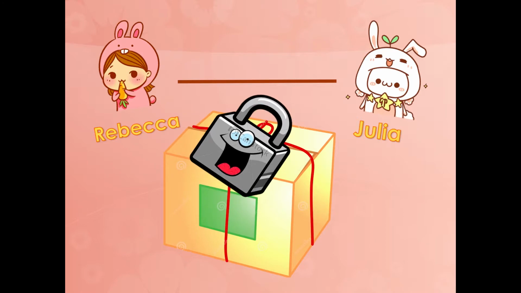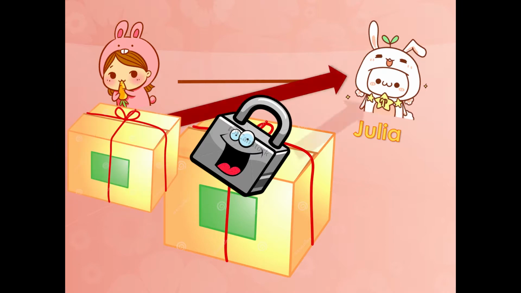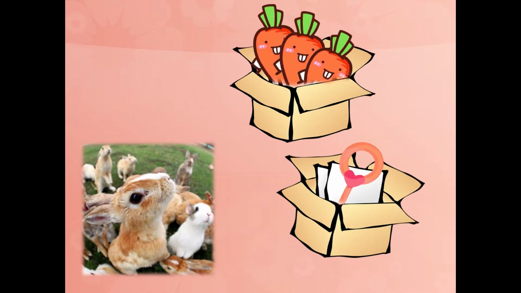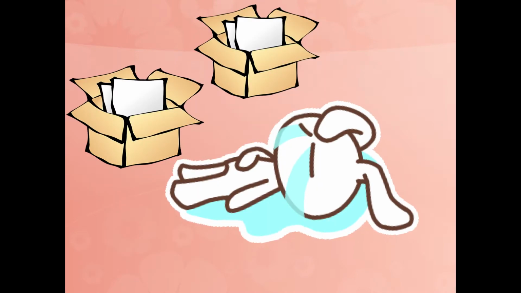So next time, to prevent other rabbits from stealing the carrots, Rebecca put a lock on the package and mailed both the package and the key to the lock to Julia. However, both the key and the package were stolen again by other rabbits. So sad. So here comes the question: how can Rebecca successfully mail the carrots to Julia with security?